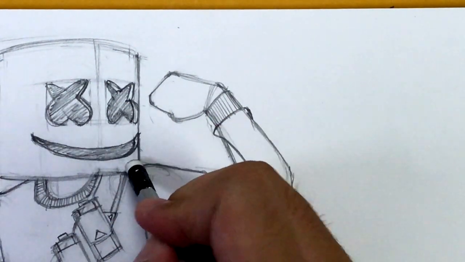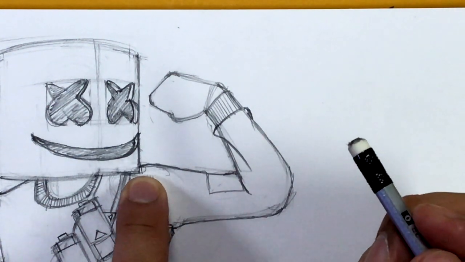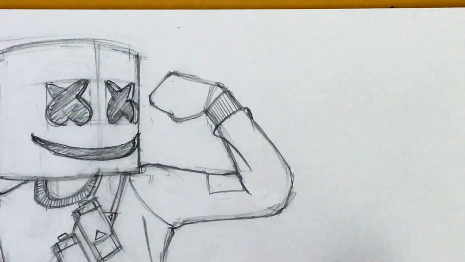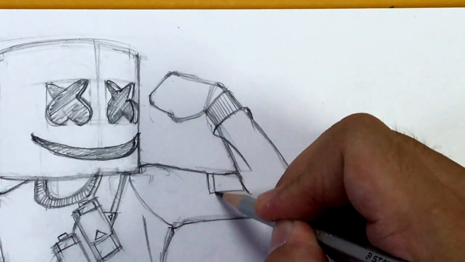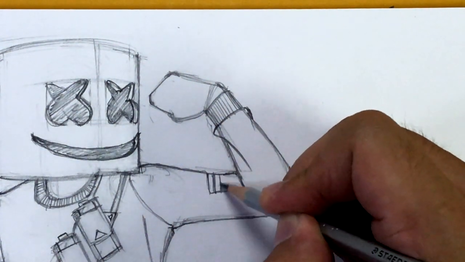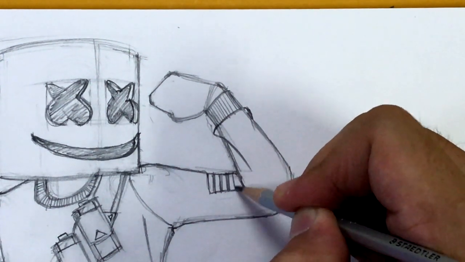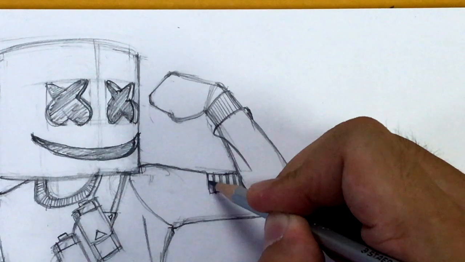mask. Now the mask is going to be overlapping the shoulder. Okay, so you want to draw the mask over the shoulder like that. Okay, and then right here, 5 LED light strips. That. Okay, there you go.